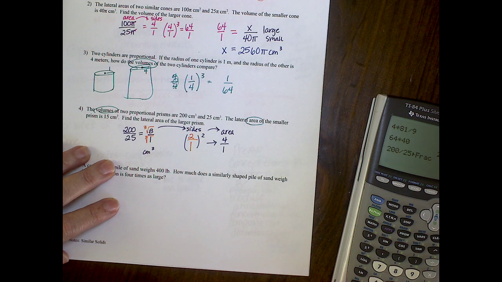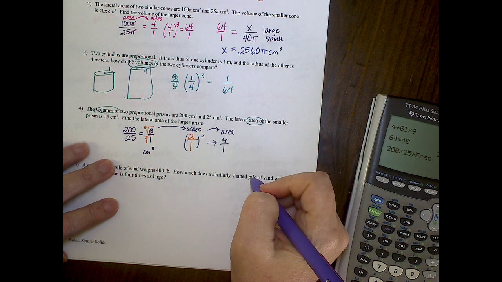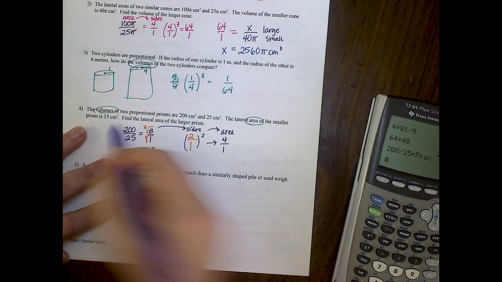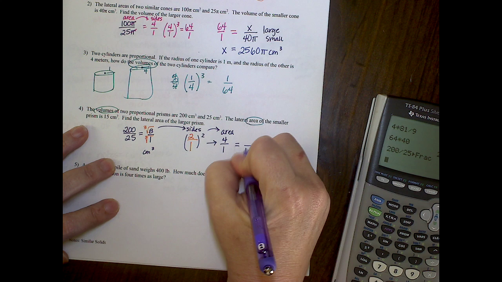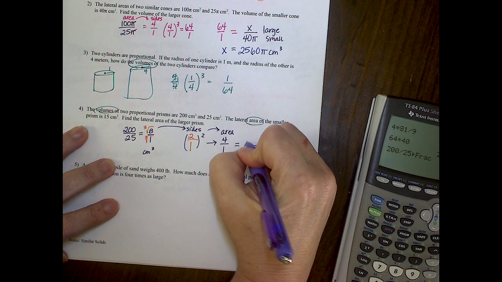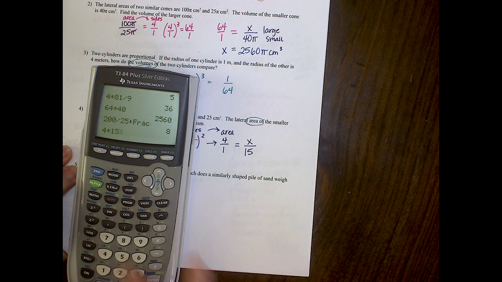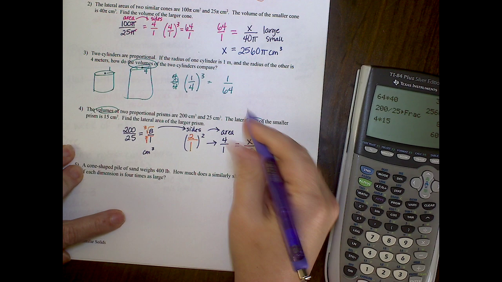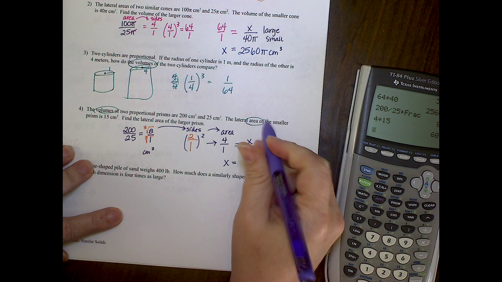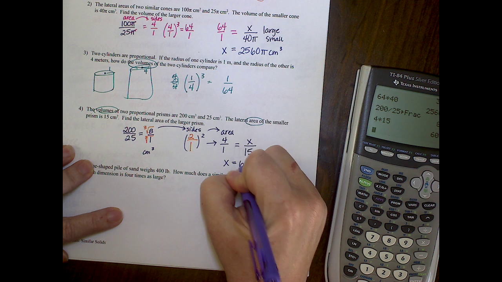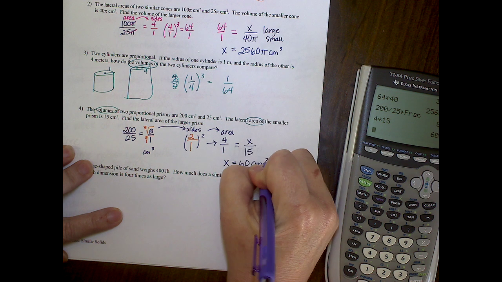So if my area ratio is 4 to 1, large to small, then the lateral area of the smaller prism is 15. That's the small one. What is the lateral area of the large one? 4 times 15 is 60. And so the lateral area of my larger prism is 60 centimeters squared.